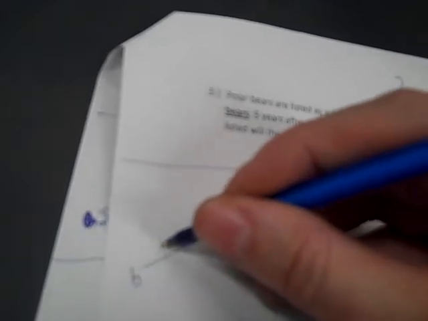So I make my line b plus mx equals y. So my m is negative 1,000, okay? Now for the b, because I don't know the b either.